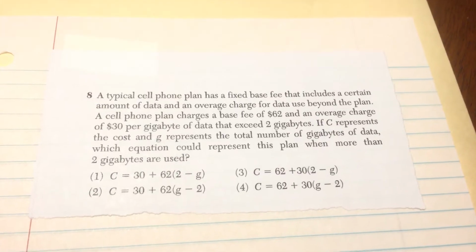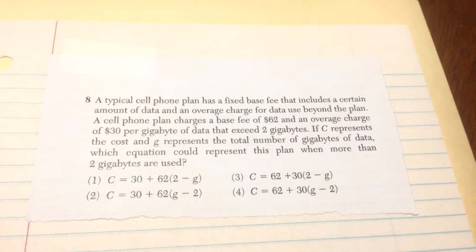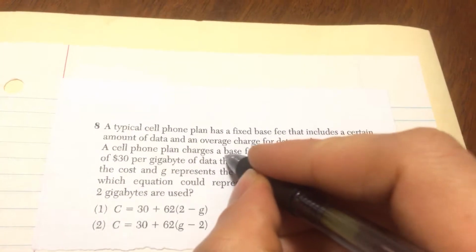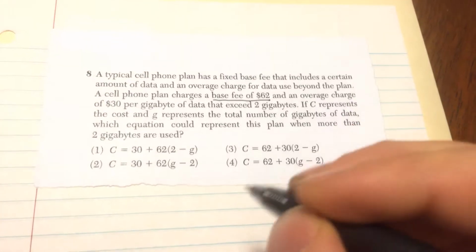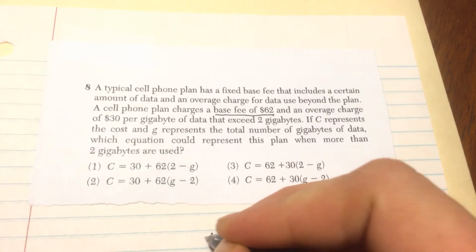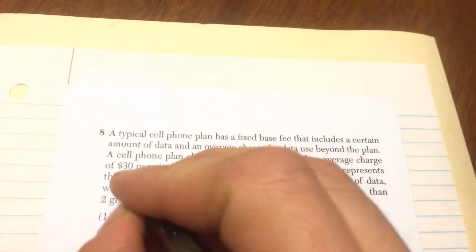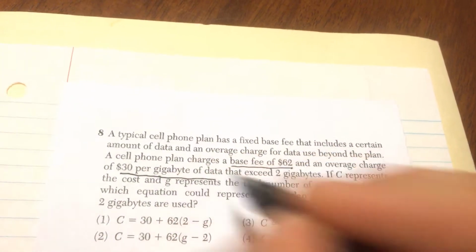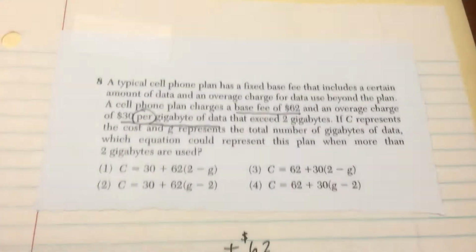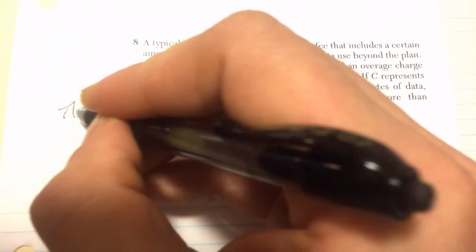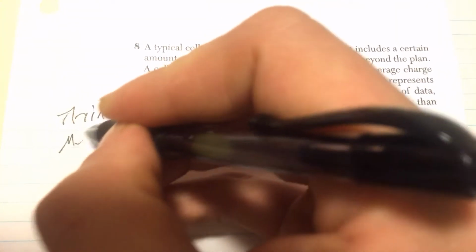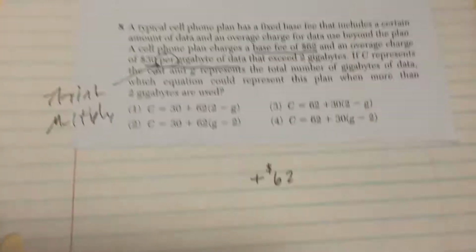In number 8, you have a cell phone plan. A cell phone plan charges a base fee. So when you see base fee or a fixed cost, that's usually going to be your constant. Okay, it's charging $30 per gigabyte of data. So anytime you see this word per, you got to think of multiplication. You got to think about multiplication with a rate.